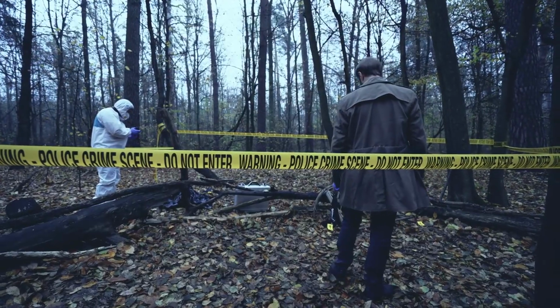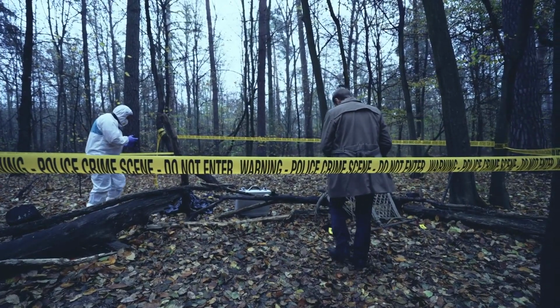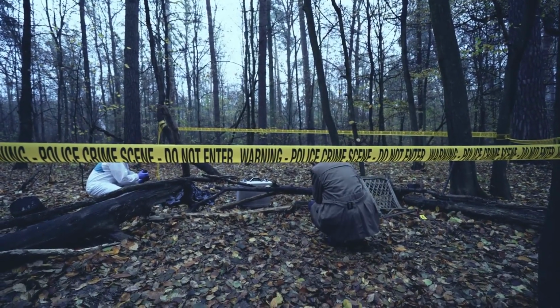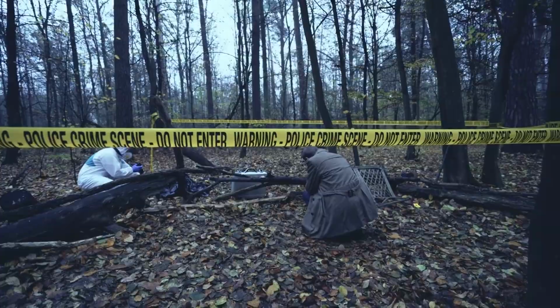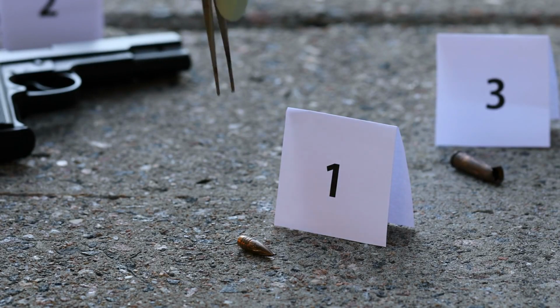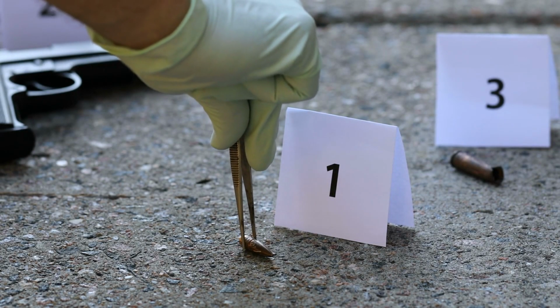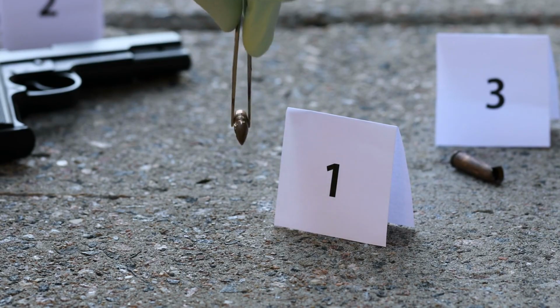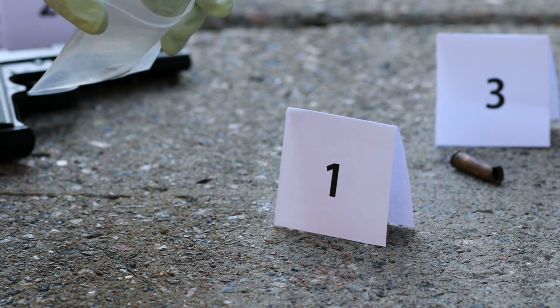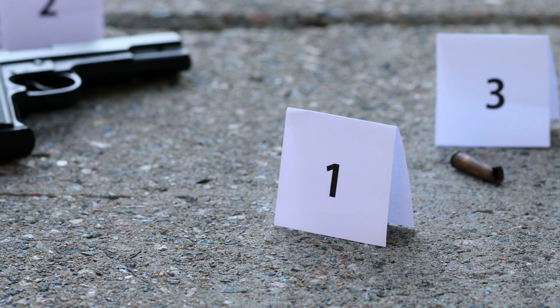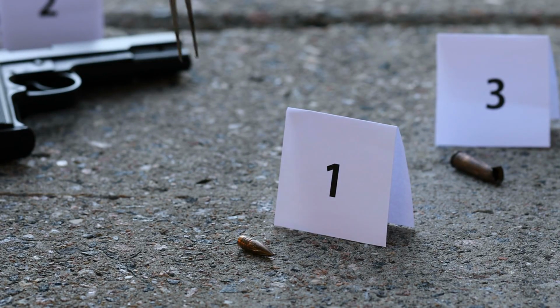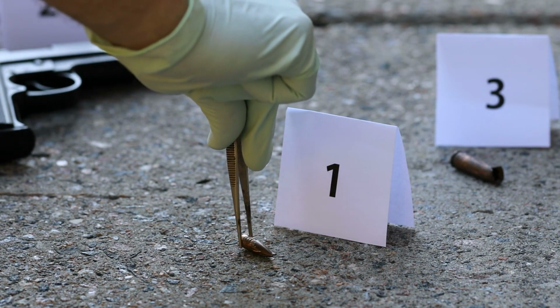The forensic investigation process comprises several key steps, starting with the thorough examination of the crime scene. Crime scene investigators, CSIs, document the scene, collect evidence, and ensure that the scene is preserved for analysis, including taking photographs, sketching the layout, and identifying potential sources of evidence.